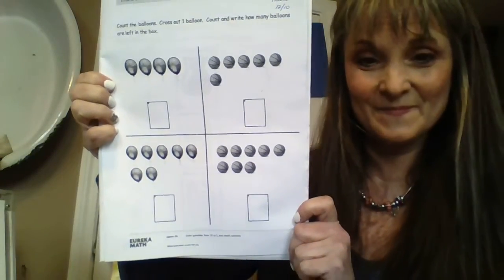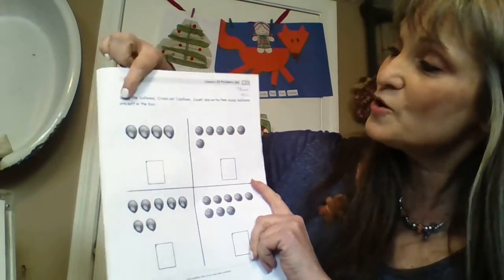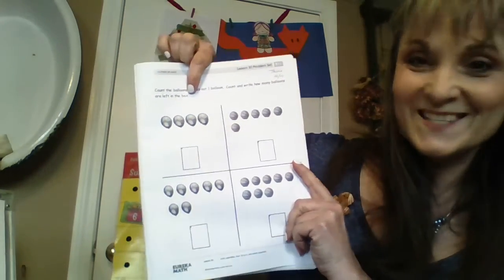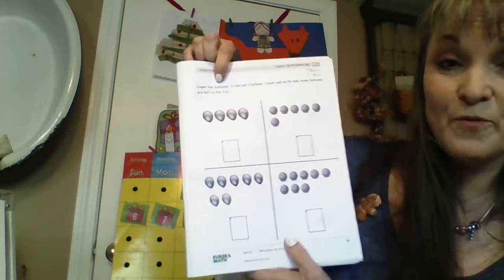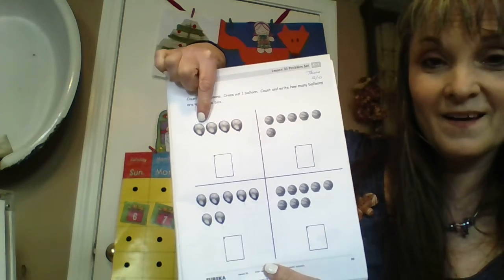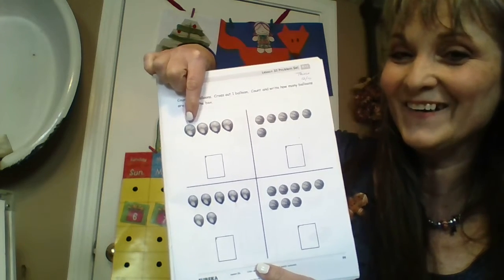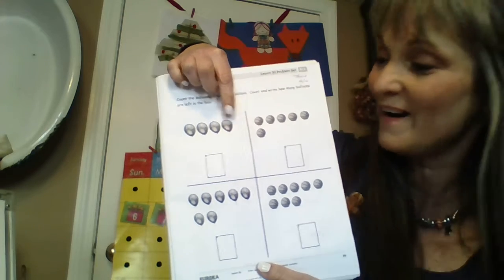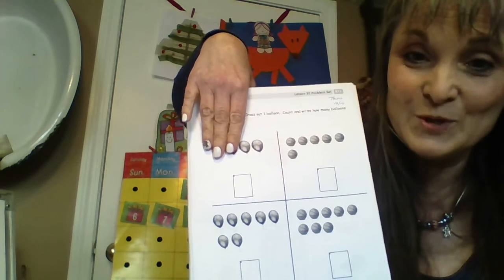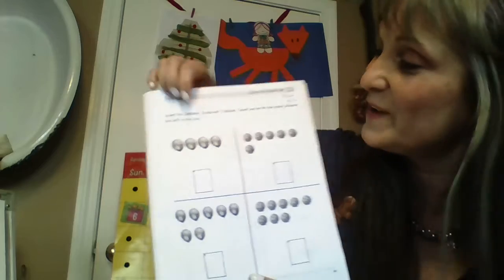Well, today in your workbook, that's what you're going to work on today. You're going to page 99, and you're going to see the balloons. And the directions say to count the balloons. Well, let's do that. Did you already see it? 1, 2, 3, 4. When I cover those up, I know 2 and 2 is 4. Very good.